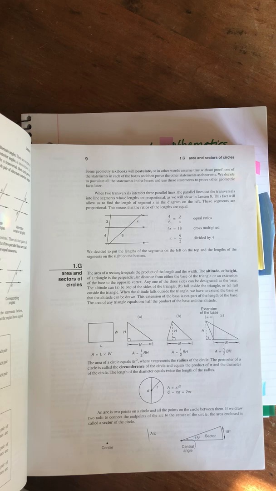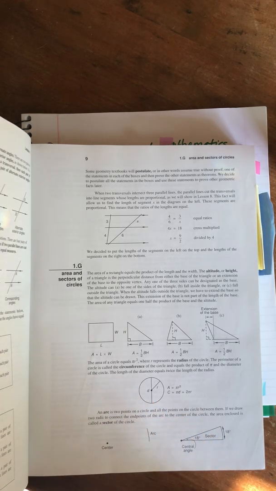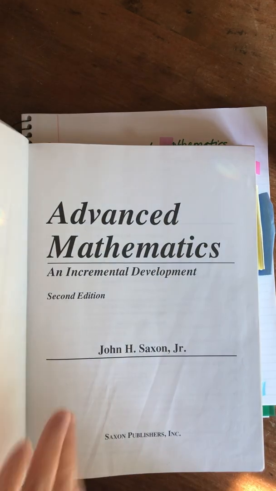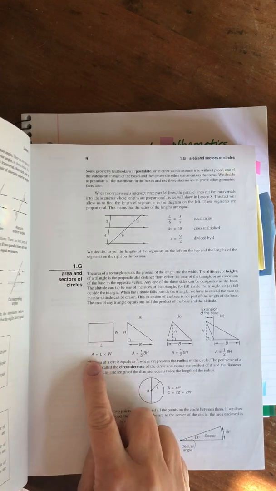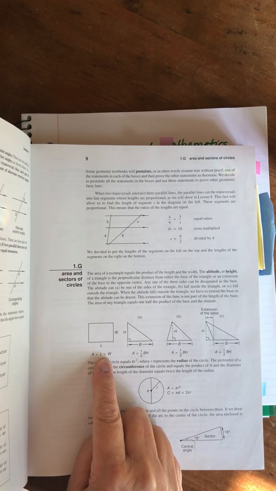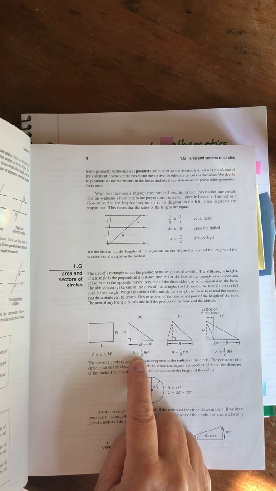Areas. Here are some different formulas. What I recommend you do is on the inside cover of your homework book, or on a separate sheet of paper if that's a better way for you, write down all of your formulas. Here's a great place to start. Area of a rectangle is length times width. Area of a triangle is 1/2 base times height.